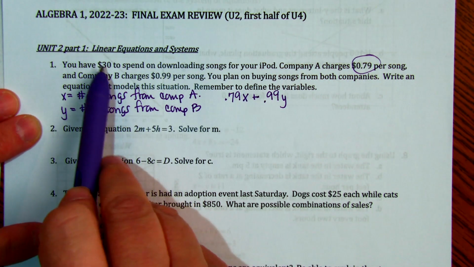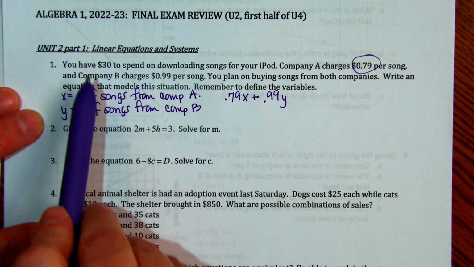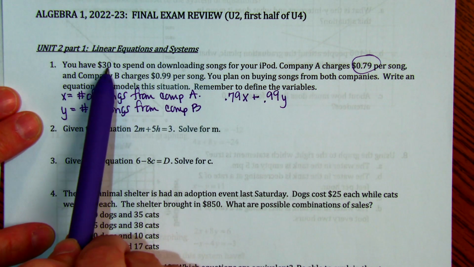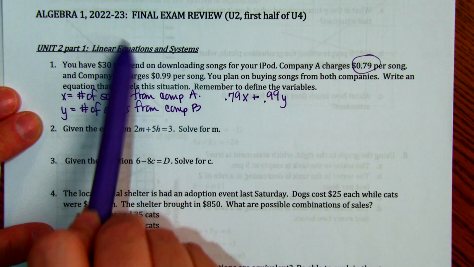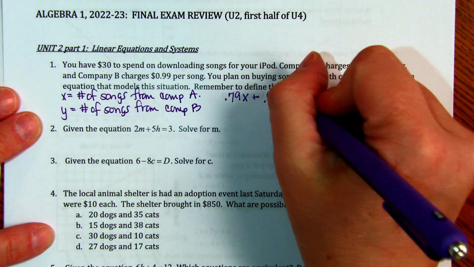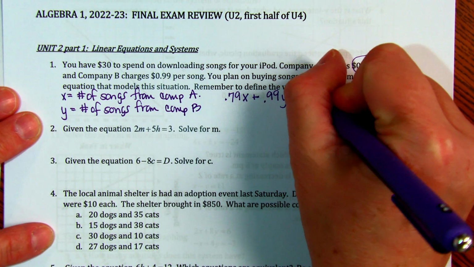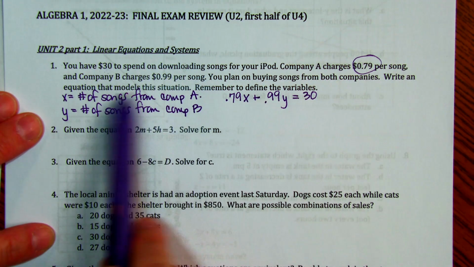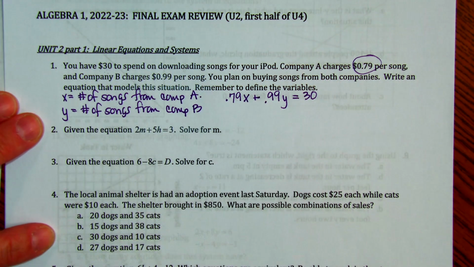and I have $30 to spend. So typically what we would think is that this would be an inequality. We are on the equations section of this, not the inequality section, so we're going to say that we're going to use all of the money and make it equal to 30. It says write an equation. That's all we did. There's nothing to solve.